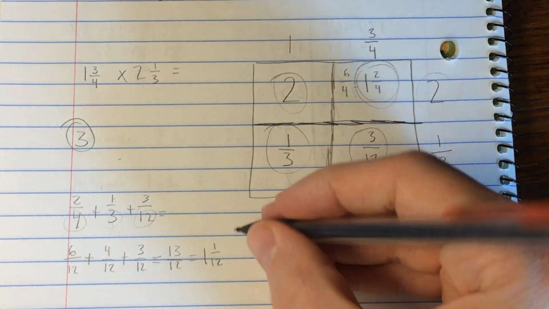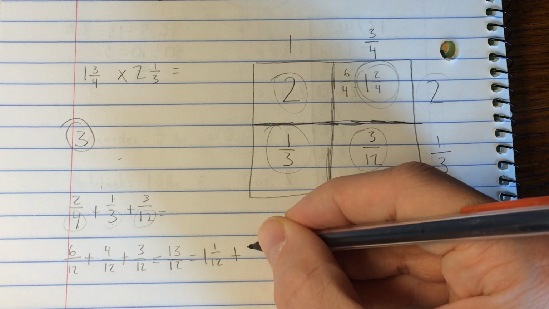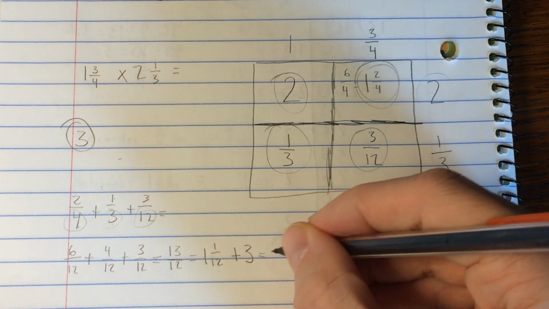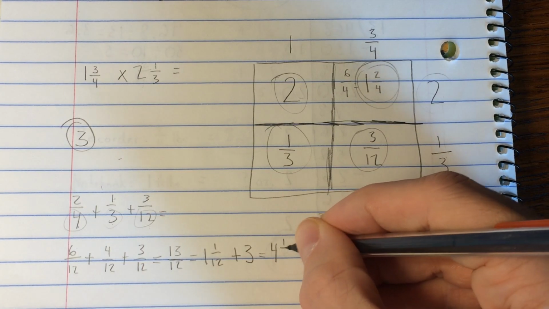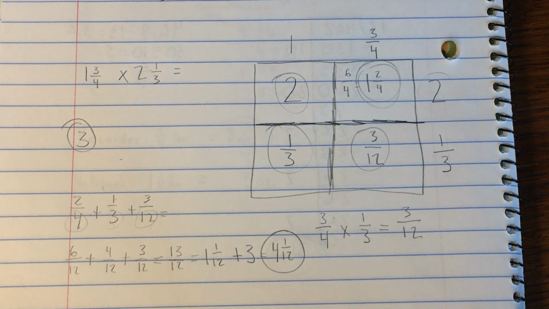Add the original whole number. Oh my gosh, this is crazy. I can't believe it. Woo, this is going to be a lot. Plus 3. 1 plus 3 is 4, and 1/12. That's your final answer. My goodness. If you're sitting there and your jaw just hit the floor because this was so much coming at you at one time, I can't blame you.